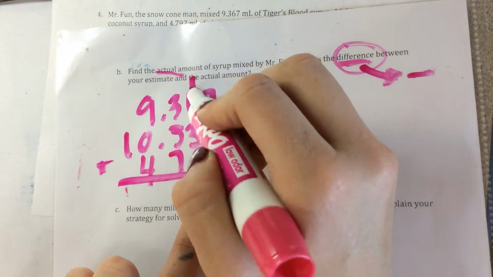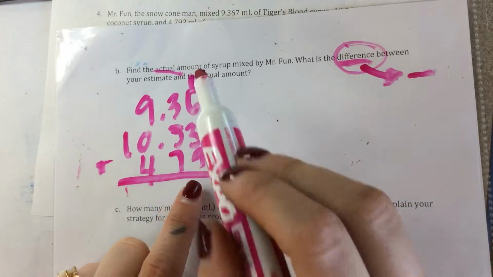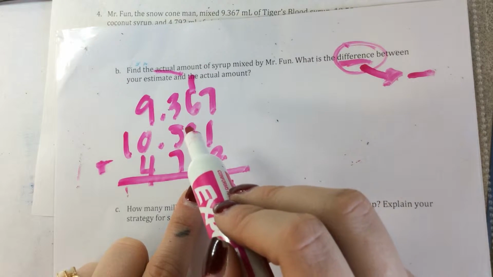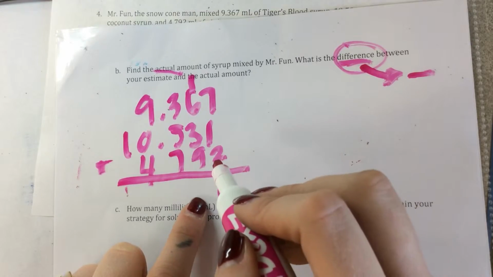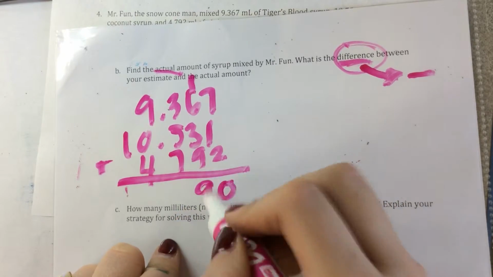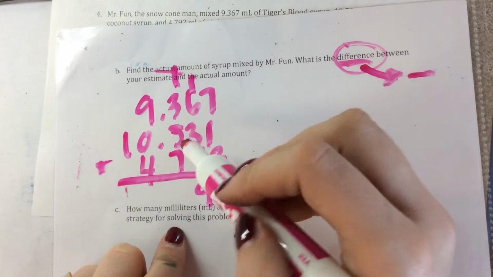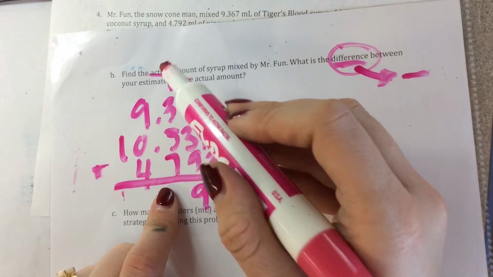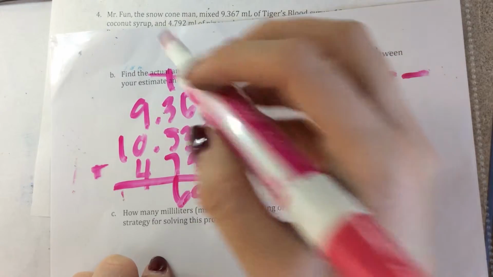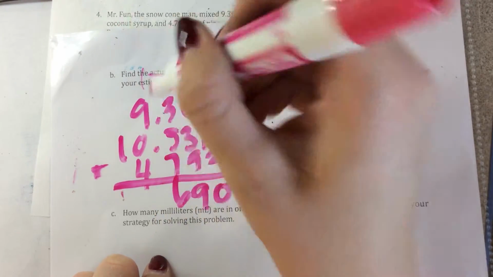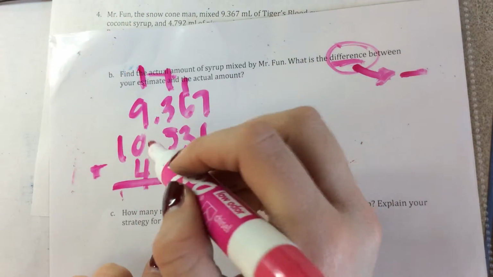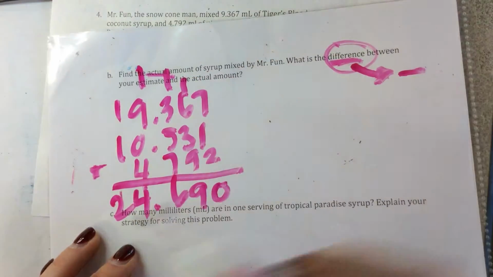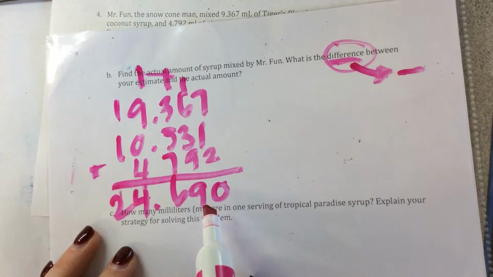Carry your 1. 9 plus 1 is 10, plus 6 is 16, plus 3 is 19. So put our 9 here, carry our 1. 7 and 3 is 10, plus 5 is 15, plus 1 is 16. Carry your 1. 9 plus 1 is 10, plus 4 is 14, and 1 plus 1 is 2. Bring down that decimal. So 24 and 69 hundredths.